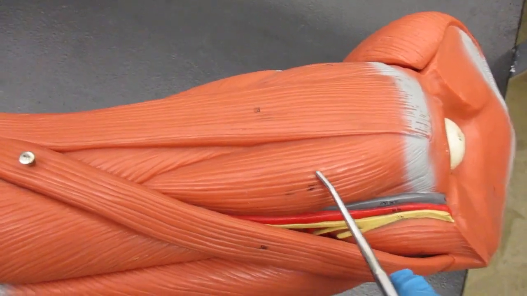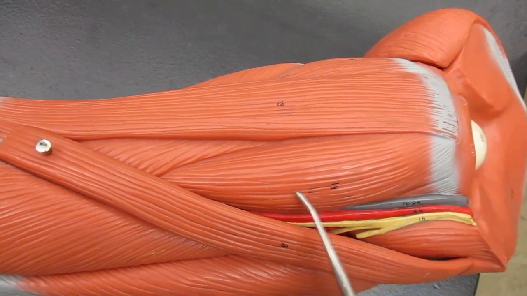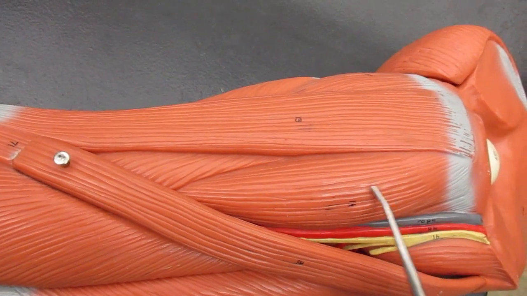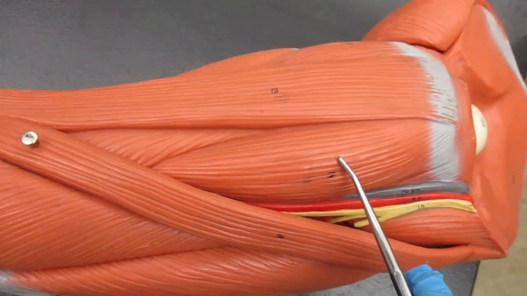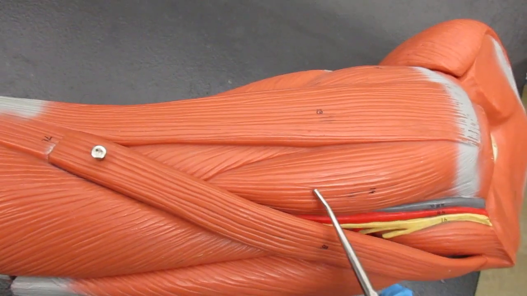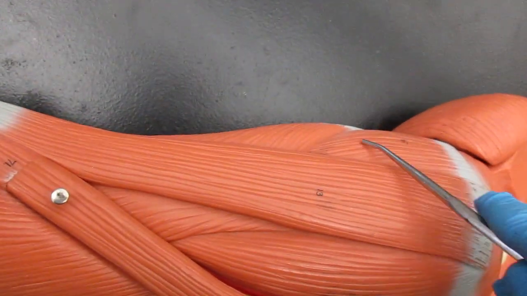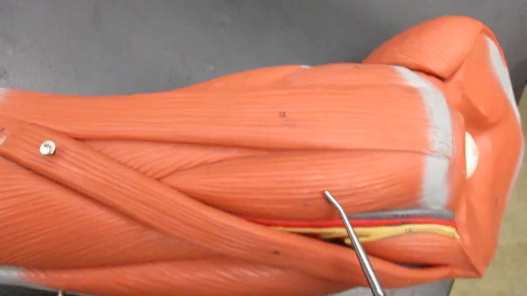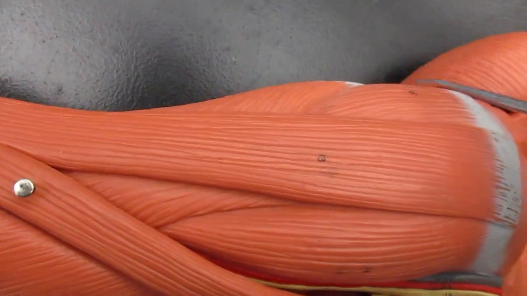So you have your adductor magnus right here. Your adductor longus is right here, and then your magnus is right here. Adductor longus and then magnus.